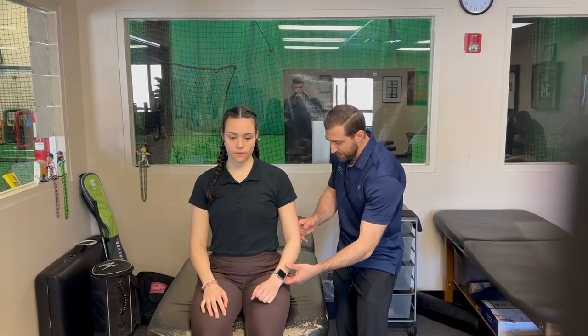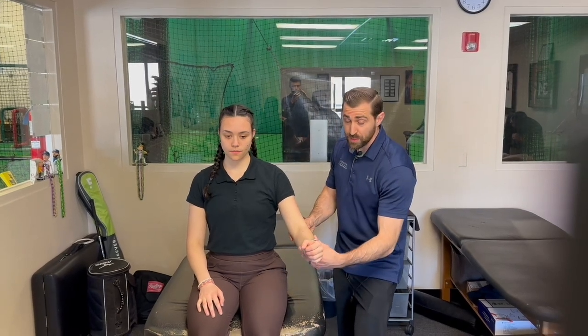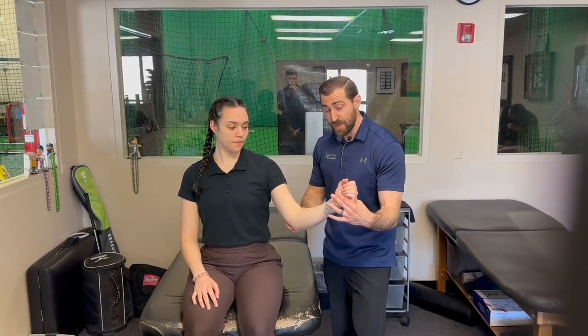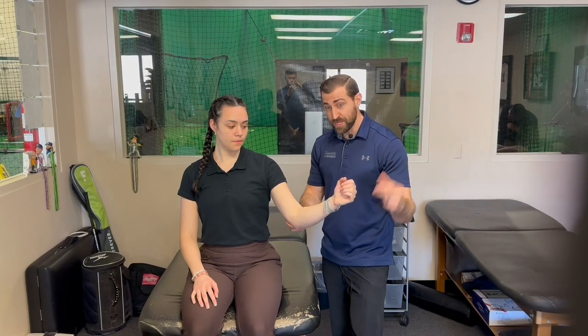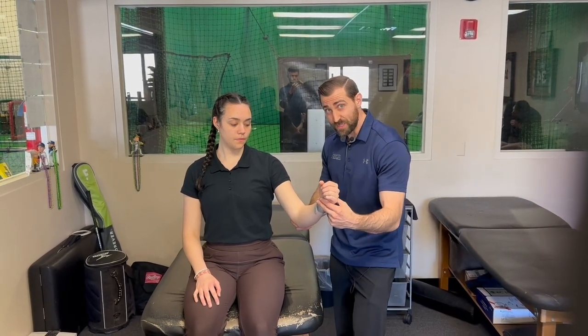External rotation lag sign, we're going to elevate the patient's shoulder 20 degrees. From here, we maximally externally rotate the shoulder. And from here, hold your arm in place. Don't move at all when I let go. I'm going to let go of the hand and wrist. And then if we notice the hand lags or drops forward slightly, that's a sign there may be a large, full thickness rotator cuff tear of the infraspinatus.